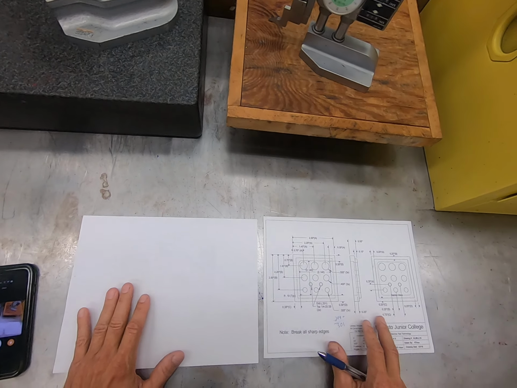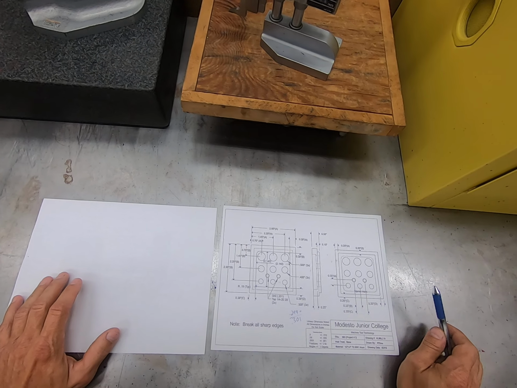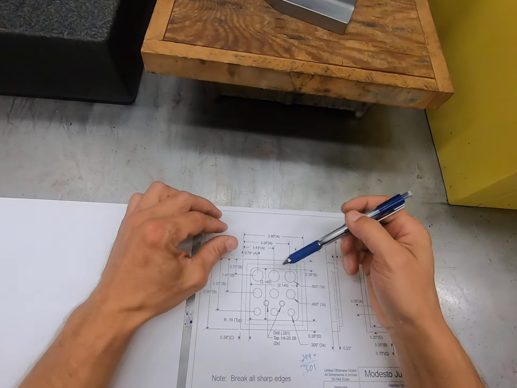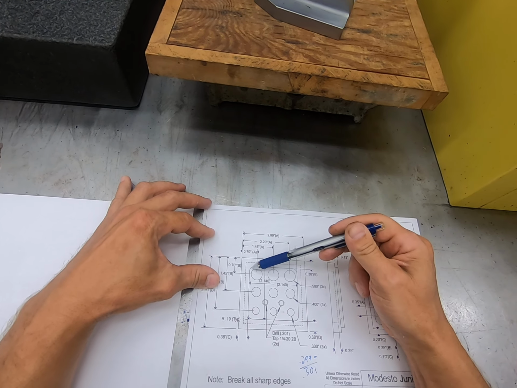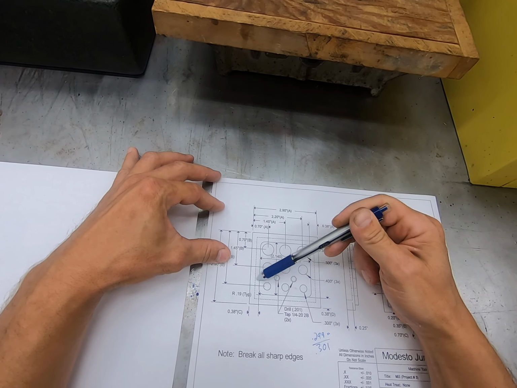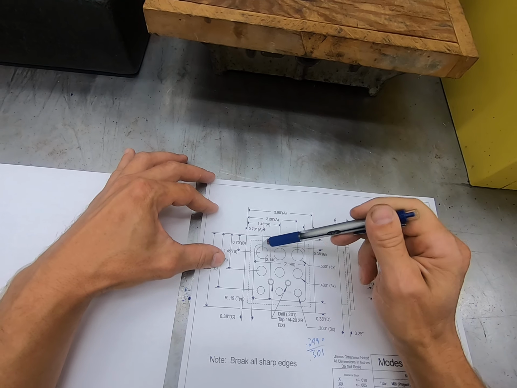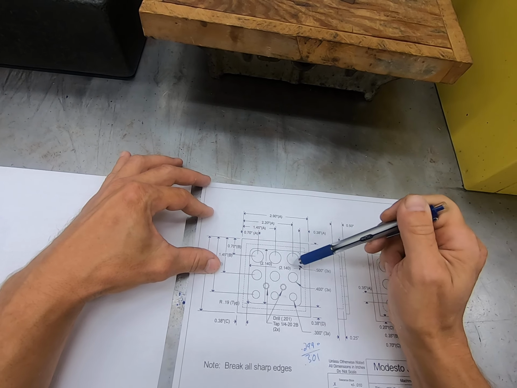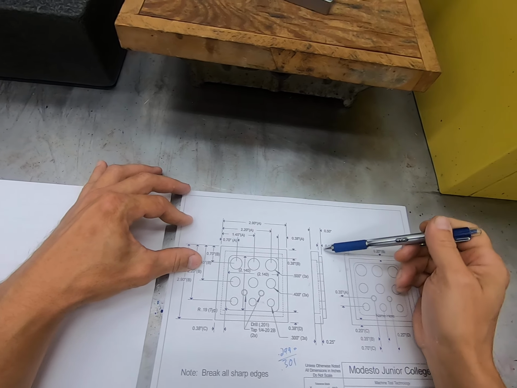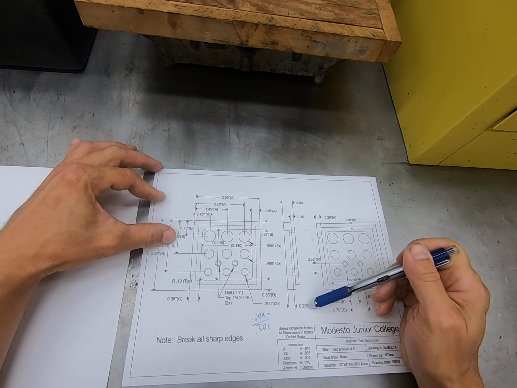All right, so the next process that we're gonna do on this part is create this pocket. This is a pocket from the top view. We are looking down and it is gonna be recessed down inside of the part. So it surrounds the holes that we just put into it, and it goes in 250 thousandths deep.